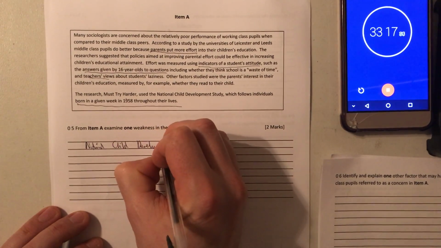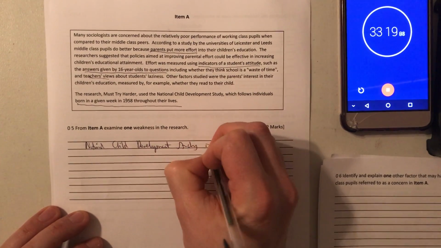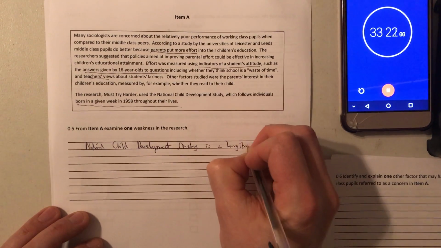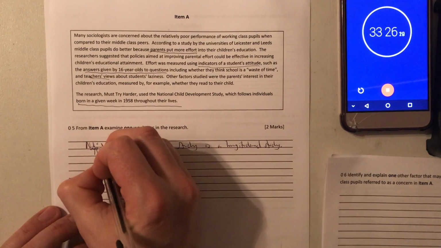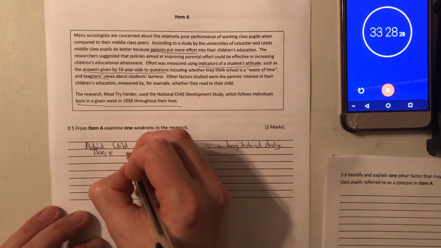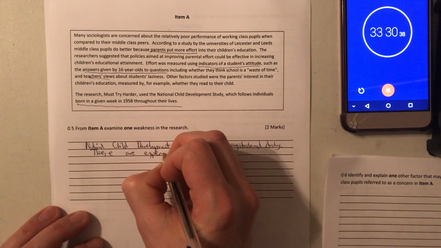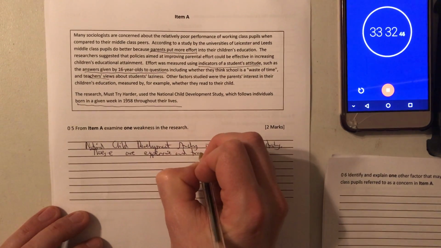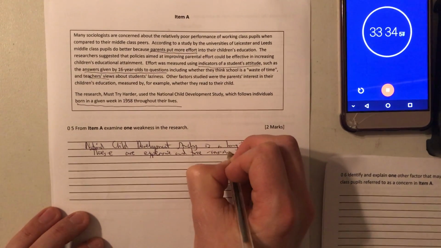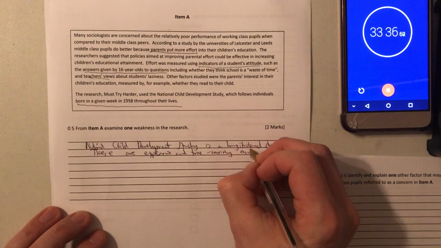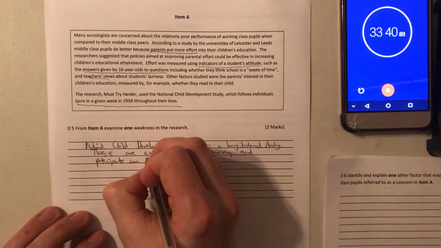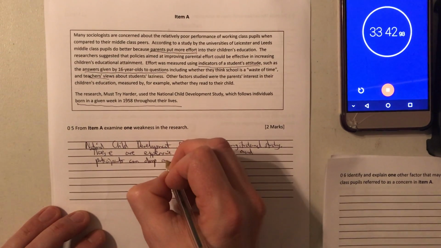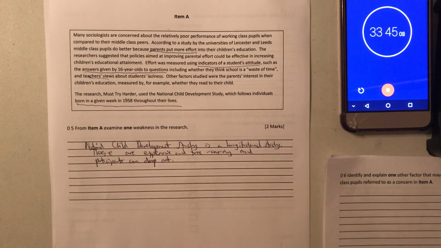Child Development Study is a longitudinal study. These are, this is where I've used my knowledge again, expensive and time consuming, and participants can drop out. So there we go.